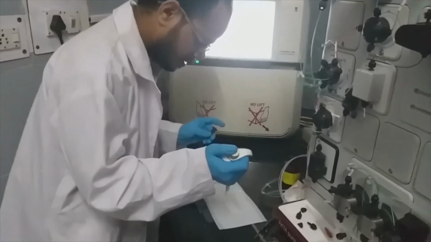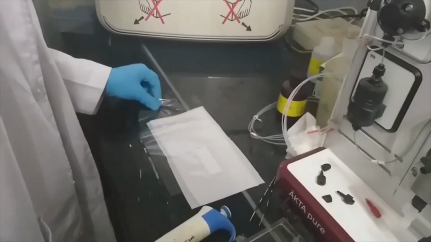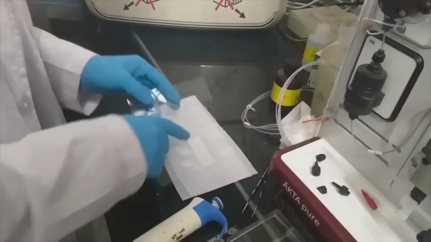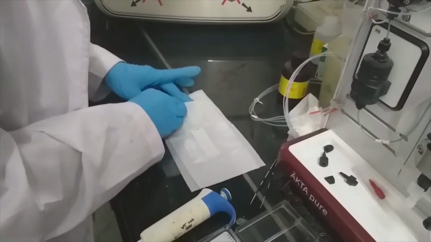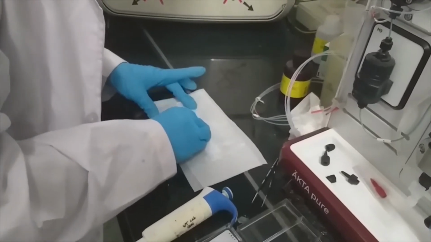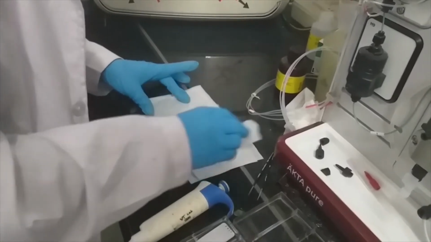So you add the chemi reagent on top of it, allow it to roll over the blot, then gently swipe to remove excess chemi reagent.